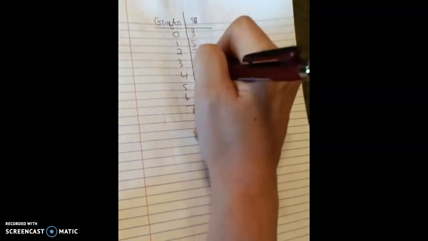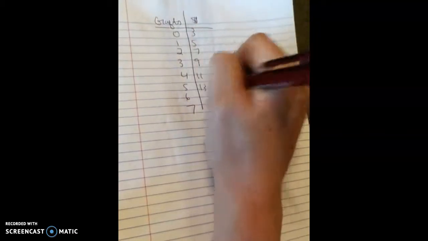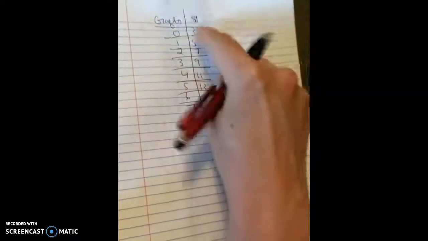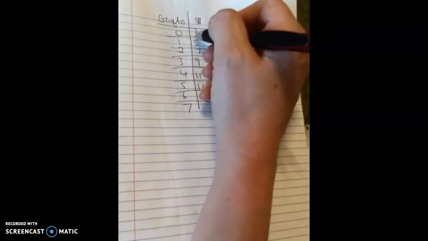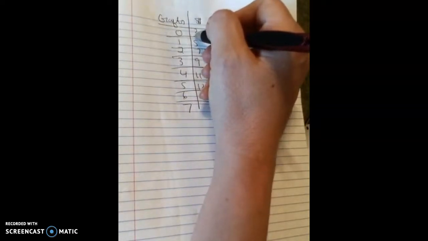So we have 3, 5, 7, 9, 11, 13. And so you can kind of see that if you make 0 crafts, it still costs you $3. That's probably because of the supplies you bought. So you went to the store and you bought $3 worth of supplies that you need, maybe like scissors and a ruler, things that you're going to use over and over again.